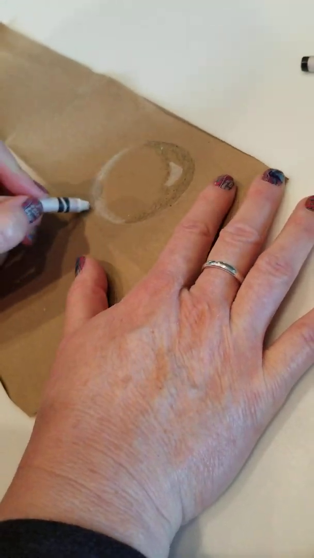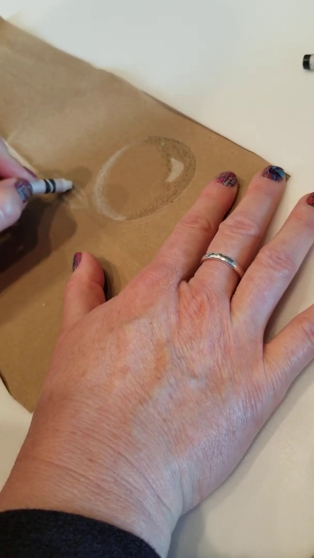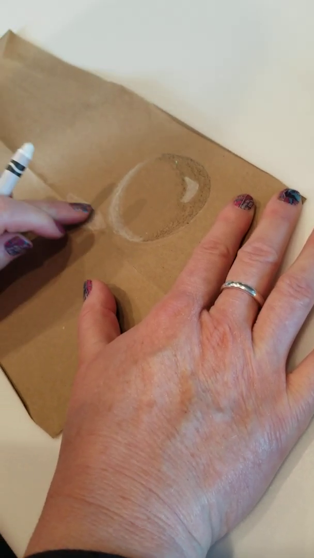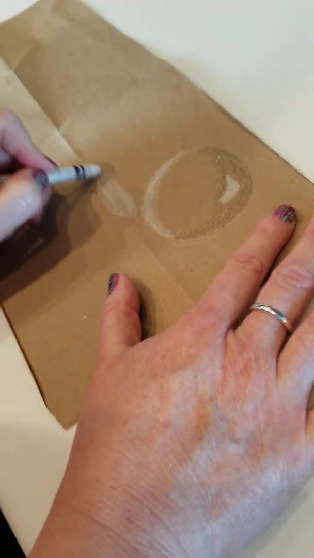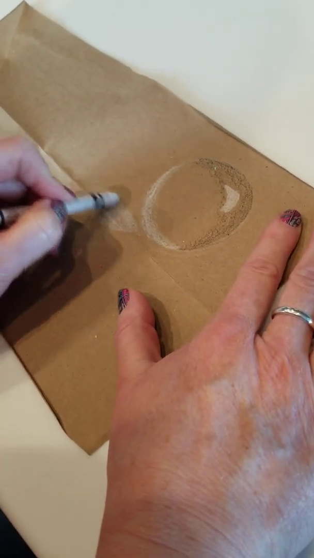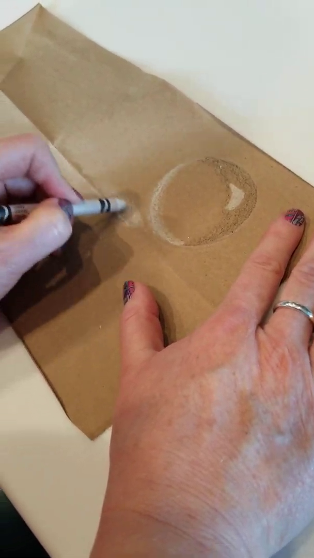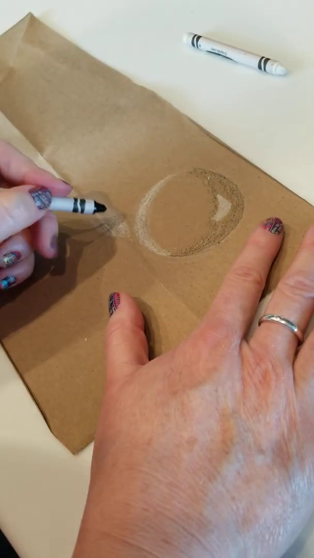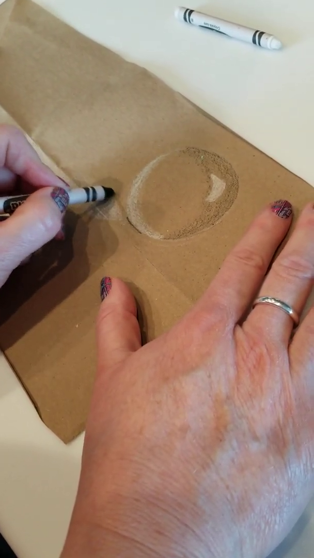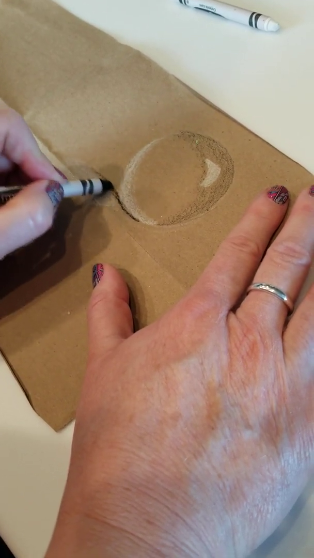Okay, then what I'm going to do is my highlight is coming through. So I'm going to put my white through here. And as I get further away, I'm going to make it so that it kind of fuzzes out a bit. So by fuzzing it out, I mean by pushing lighter so that I don't have as much crayon on the bag. Then I'm going to come back with my black and I'm going to do the shadow right underneath it. That's still going to be dark. And then we're going to wrap around that highlight.